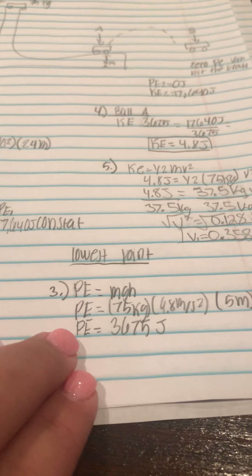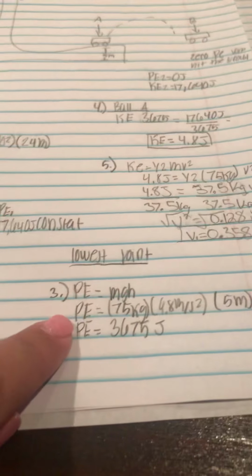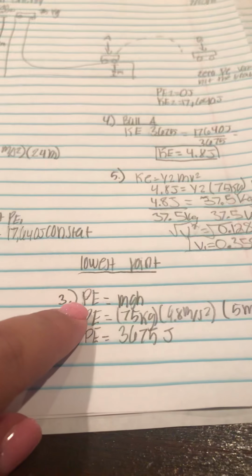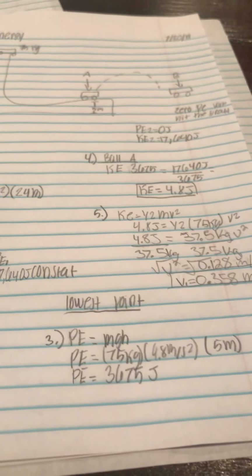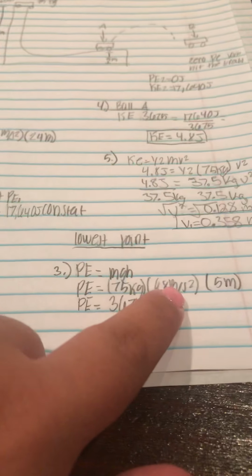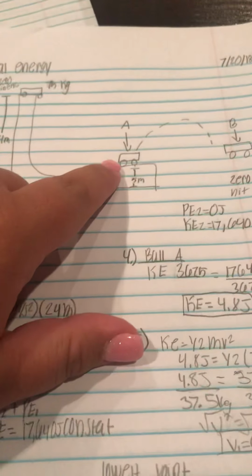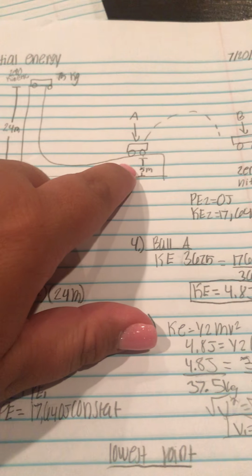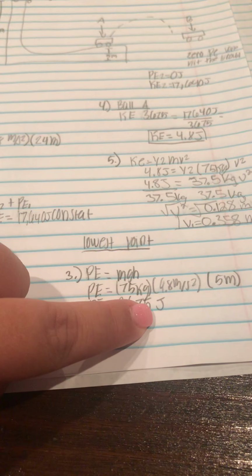Then we need to solve for the lowest point, and that is right here. So we're going to go back and use potential energy again when we're solving for A, to find the potential energy of that point, which is 75 kilograms again times 9.8 meters per second squared. Instead of using 24 meters, we're going to use 5 meters because that is the height of the ramp at that point, which gives us 3,675 joules.